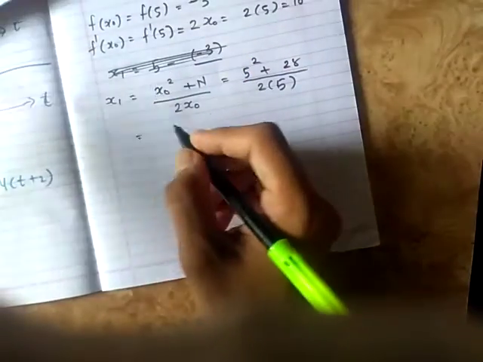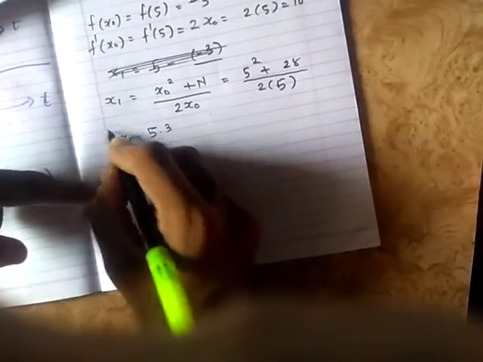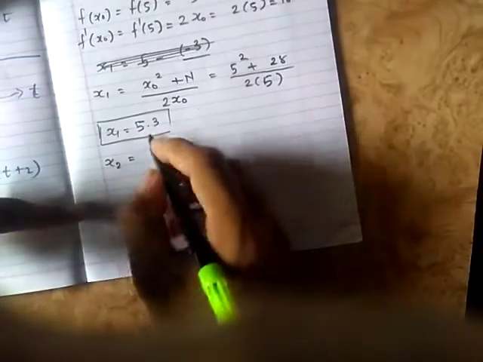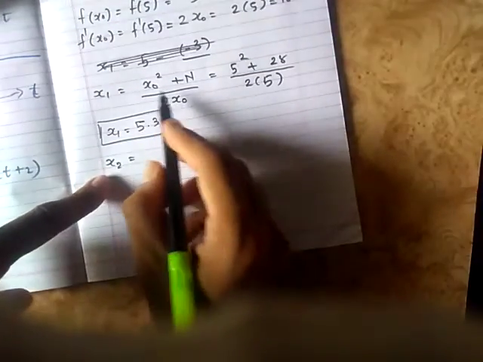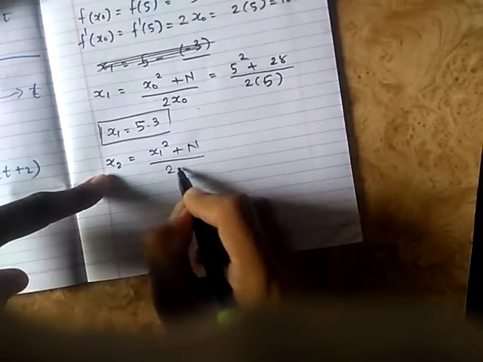So what will be the answer? When you perform this into the calculator, you will get 5.3 as x1. Then x2, you have to go on and on. This is the formula. x2 will be x1 square plus n divided by 2x1.